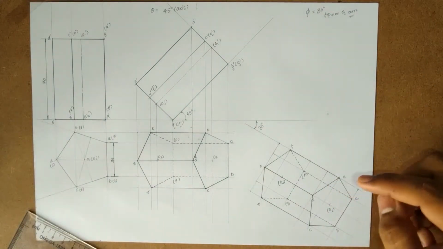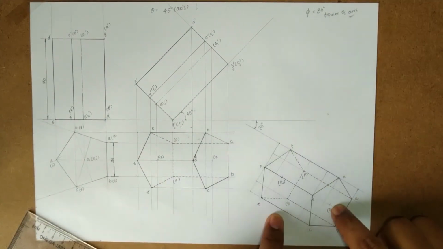Okay, so our top view at 30 degrees has been completed.